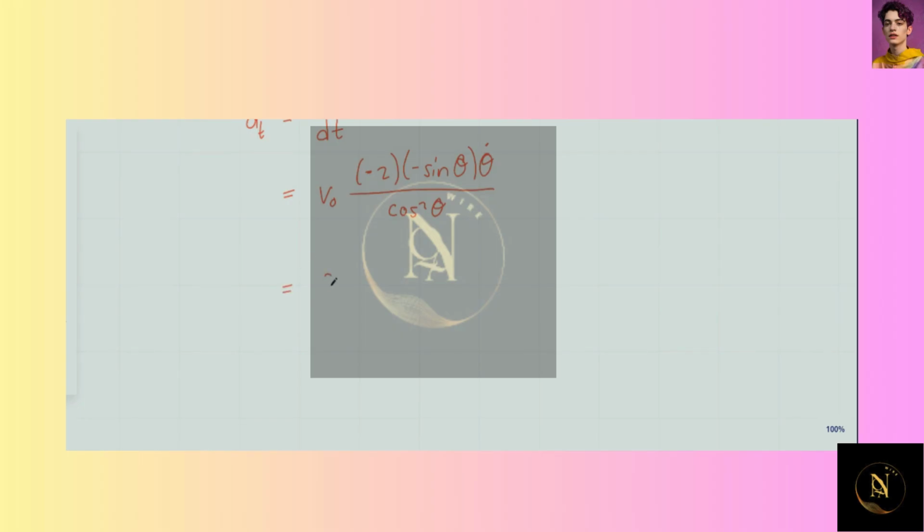So this is equal to 2 v naught sine theta over cos squared theta multiplied by theta dot, which is v naught over r naught cos squared theta.